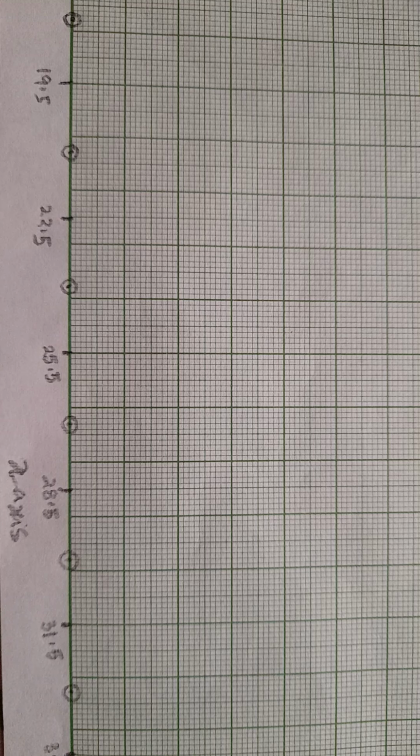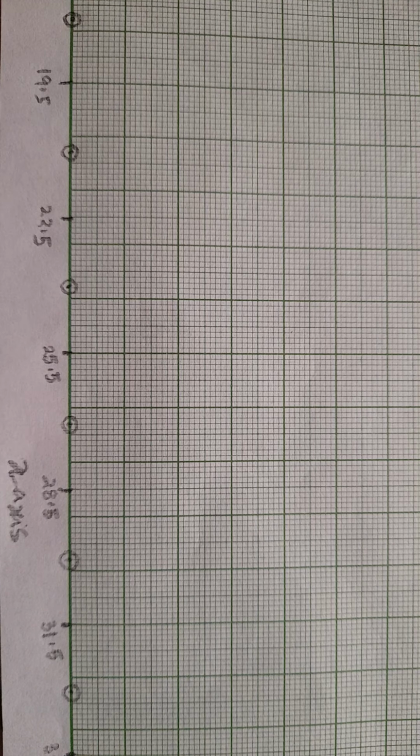This is for joining. Now you can also take 13.5 here. We can take 13.5 here. Then what will happen is that we can make an adjustment here.